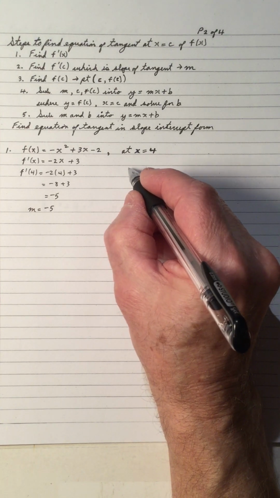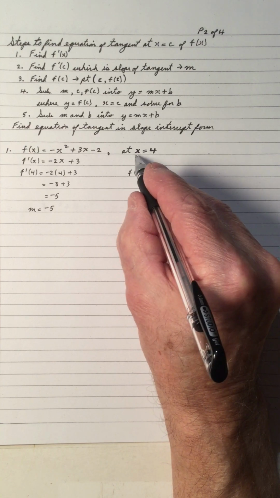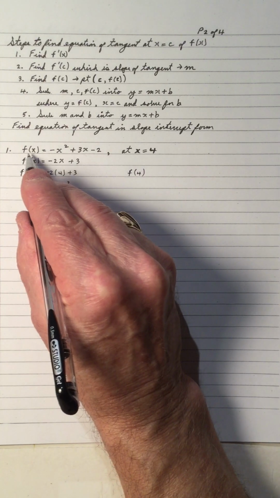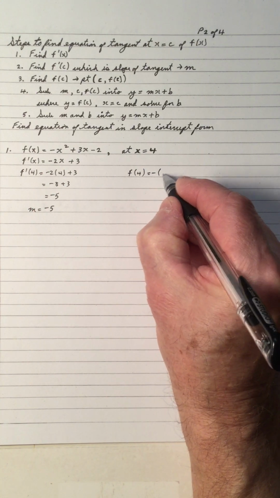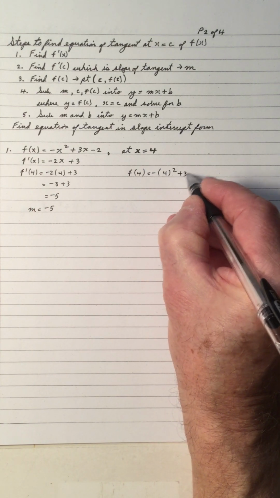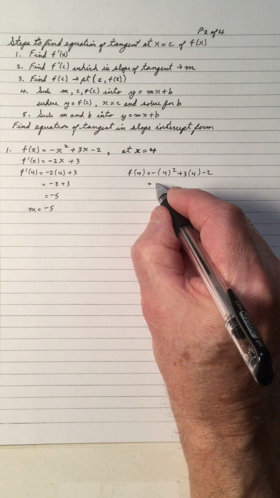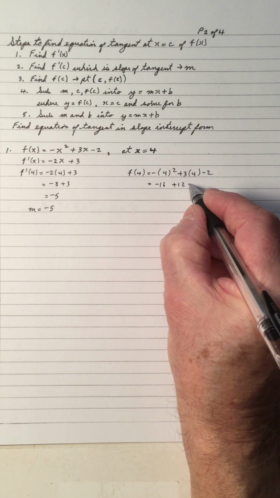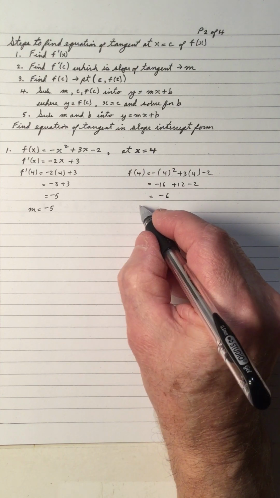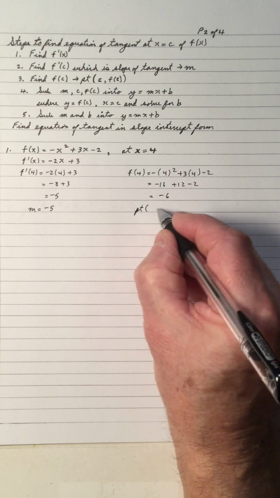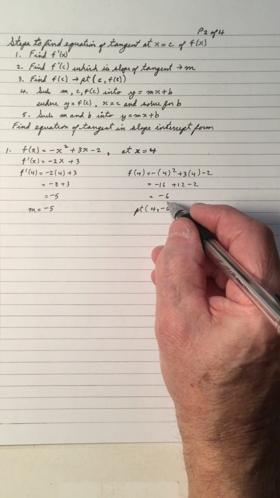Now we want to do f of 4. We know that x is 4, but we want to find f of 4, which is the y value. So f of 4 is negative 4 squared plus 3 times 4 minus 2. So that's negative 16 plus 12 minus 2. Negative 4 minus 2 is negative 6. So that's the point: 4 gives us negative 6 on our graph.